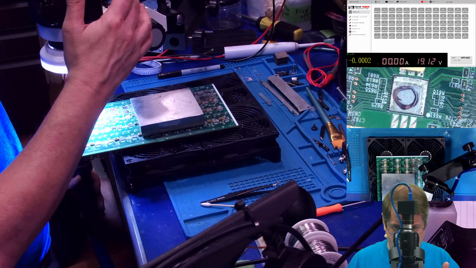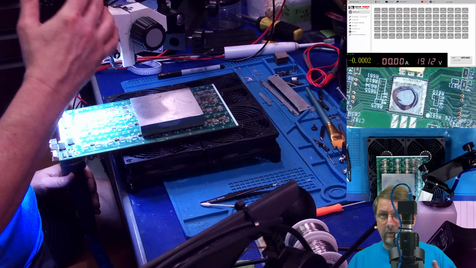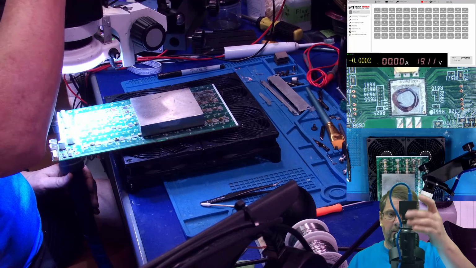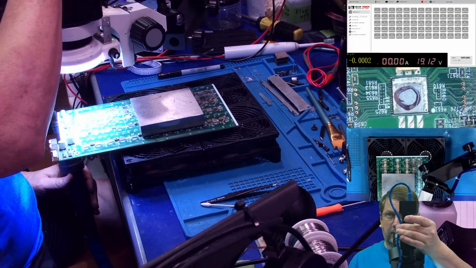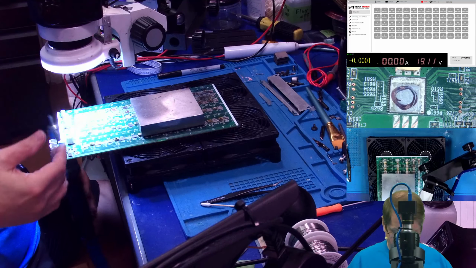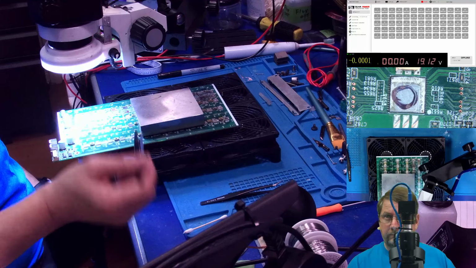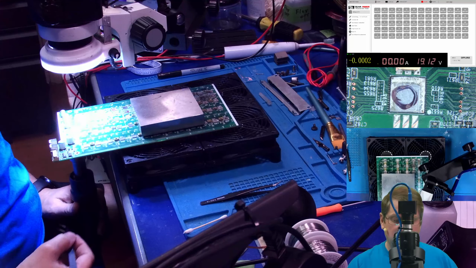All right, looks good in my microscope. How does it look in your microscope? Looks a little crooked. Okay, but otherwise it's good. All right. Here we go.